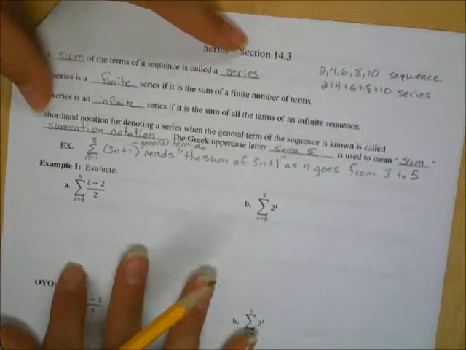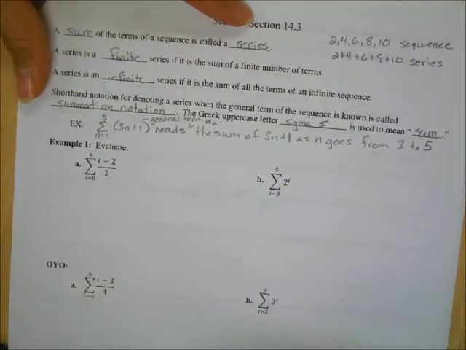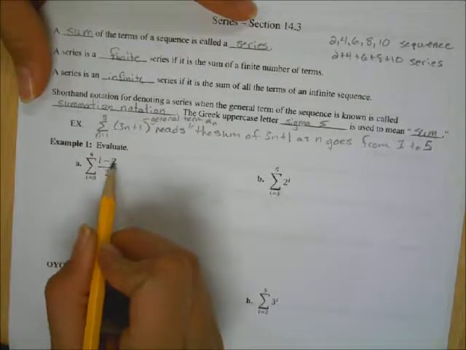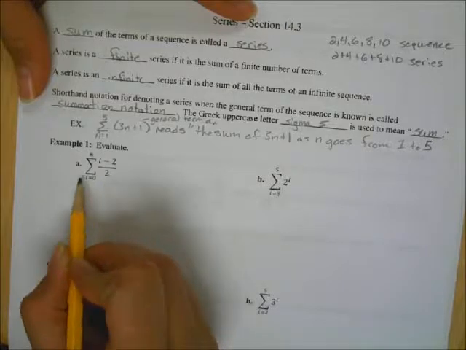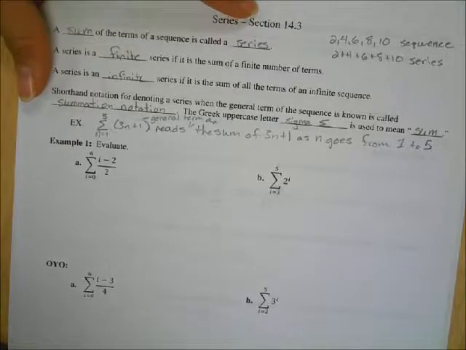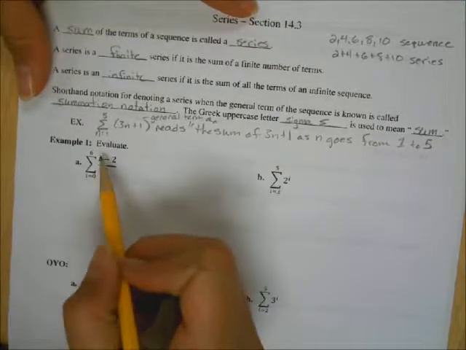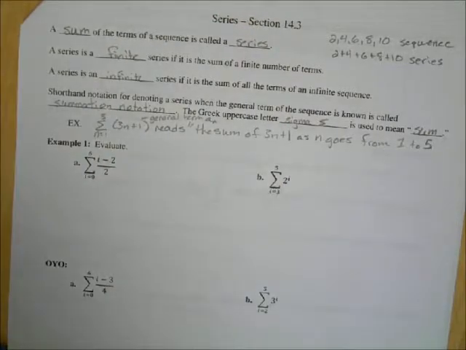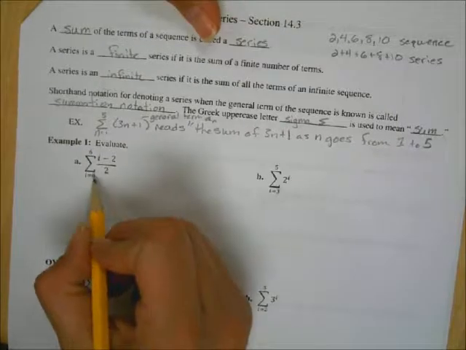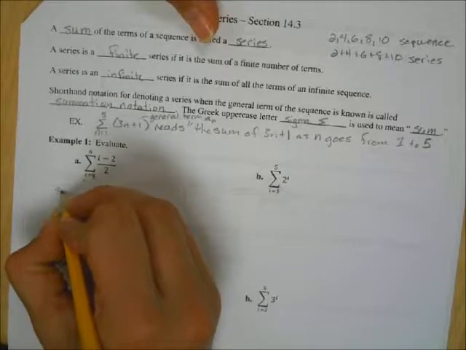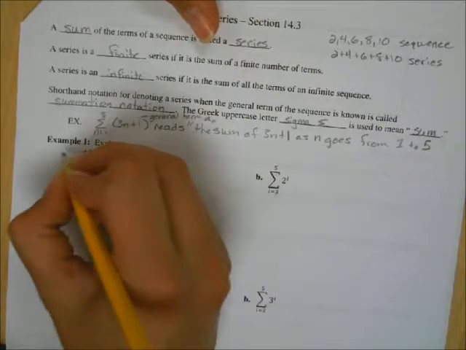So, let's take a look at some series. This says evaluate the sum of i minus 2 over 2 as i goes from 0 to 6. They use i because typically when you work with sigma notation, we use the i. It's no different than the n; it doesn't really matter. So 0 here is our starting position, and 6 is our ending position.